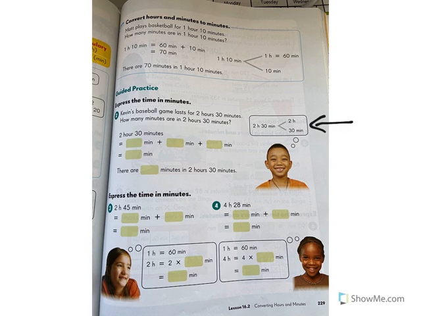So each hour we know is 60 minutes. So 60 plus 60 plus those 30 extra minutes. 60 plus 60 is 120, plus 30 more is 150. There are 150 minutes in 2 hours and 30 minutes.